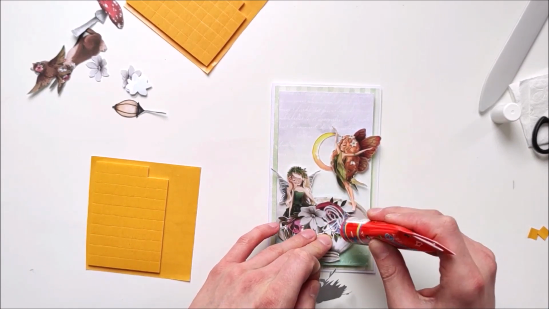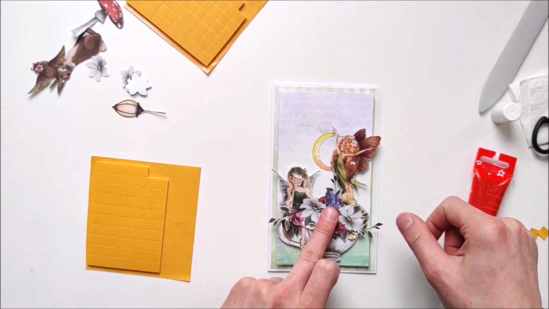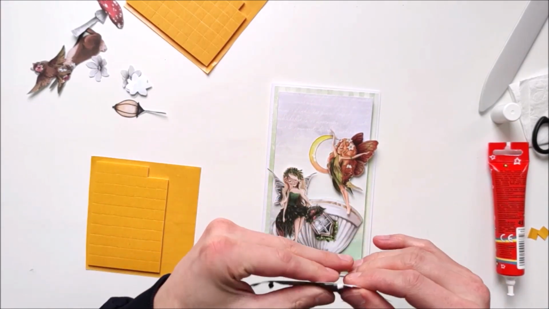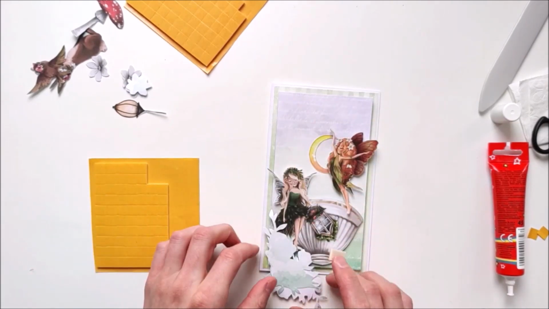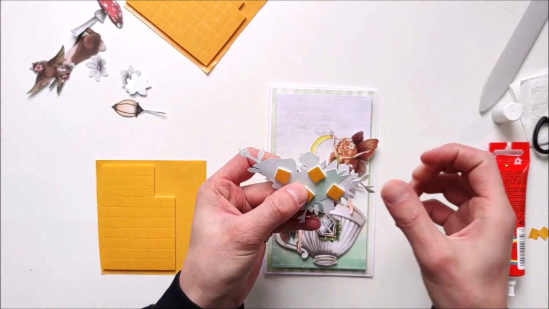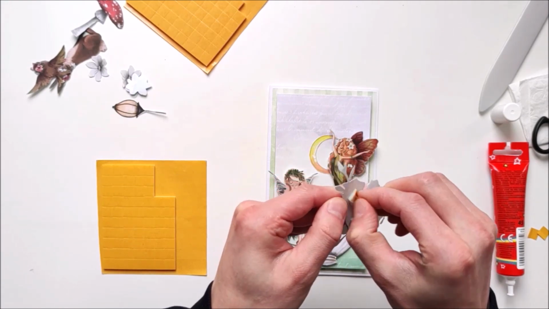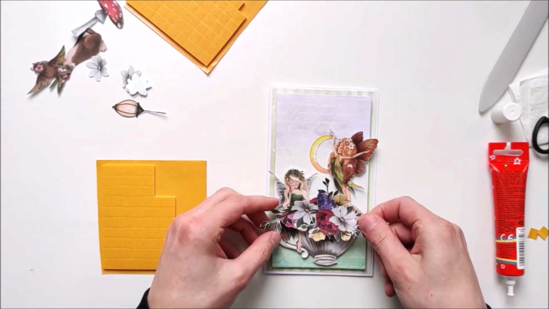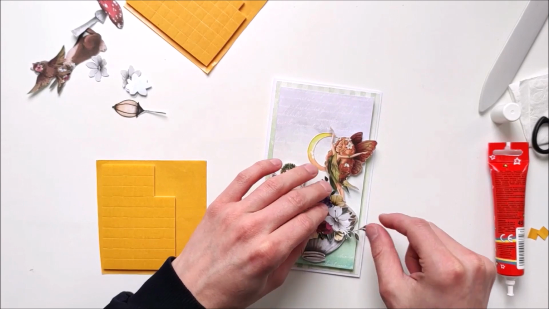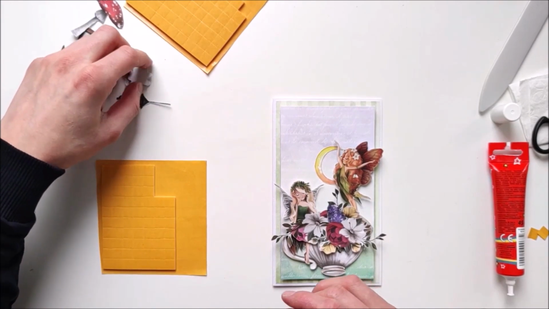Just add a bit of glue on the first flower and then glue the second one. When you have this whole composition connected together, then we need 2 millimeters foam, just a few of them. Yeah, and we can add them on our cup. Remember that the flower should cover your window, which is on the cup.